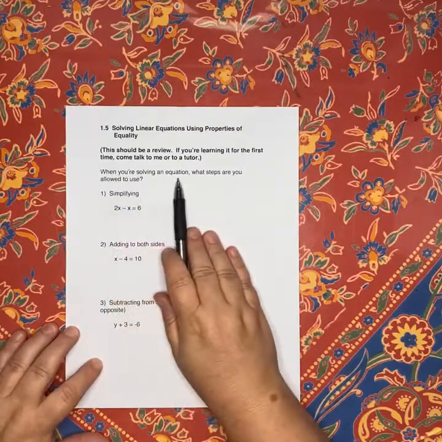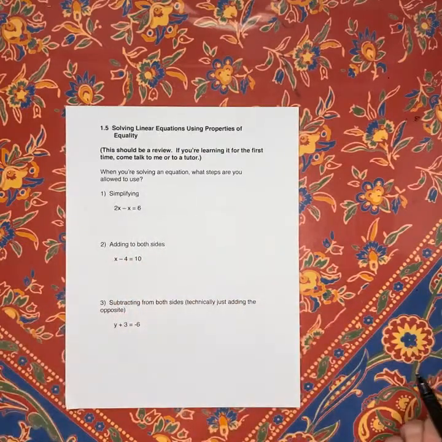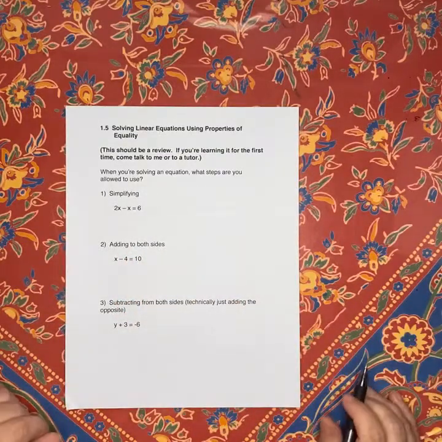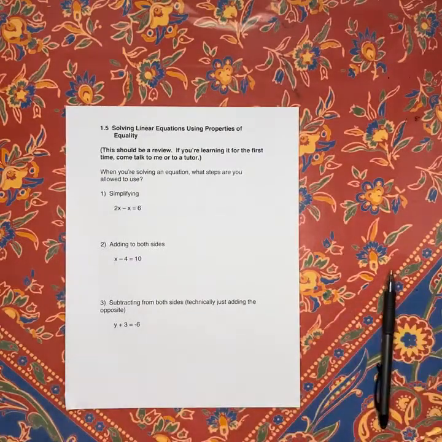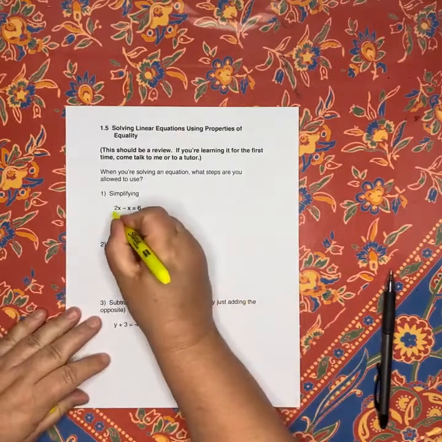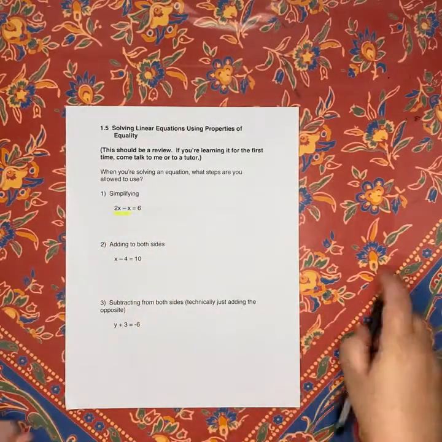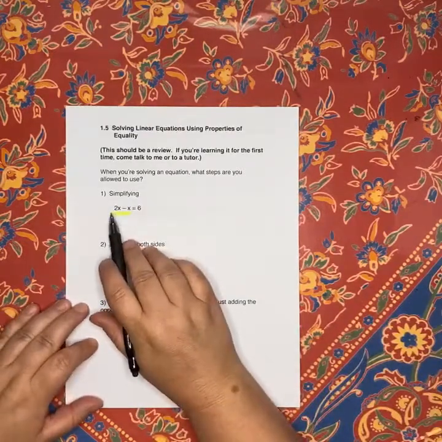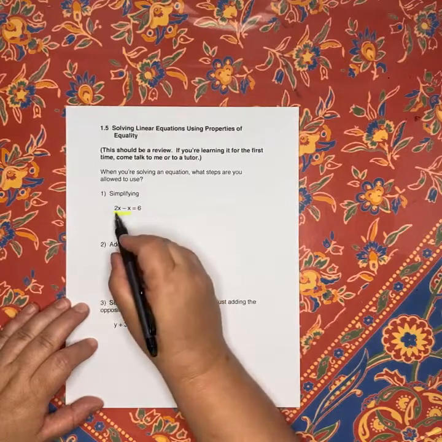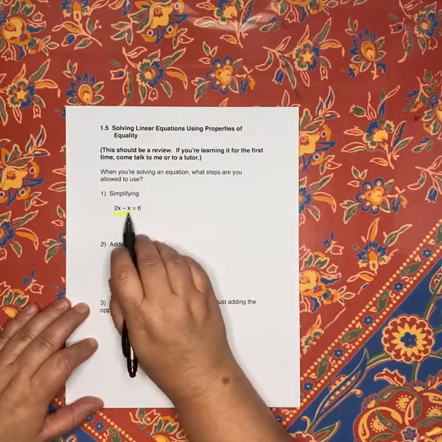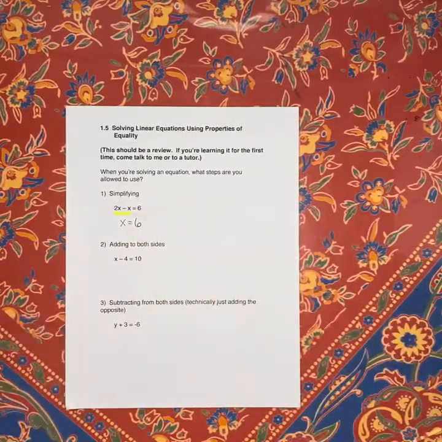So we're going to start off with the question: when you're solving an equation, what steps are you allowed to use? Let's go over the steps you're allowed to use. You are allowed to simplify. What does that mean? Simplifying can refer to a lot of things, but in this case, simplifying means combining like terms. 2x minus x equals 6 can be simplified to x equals 6.